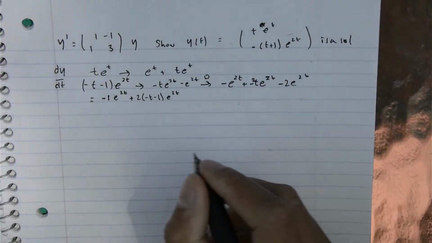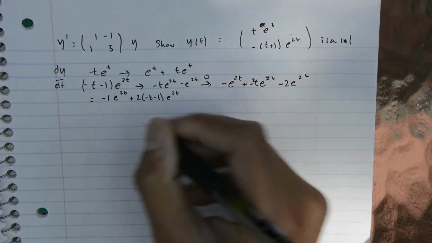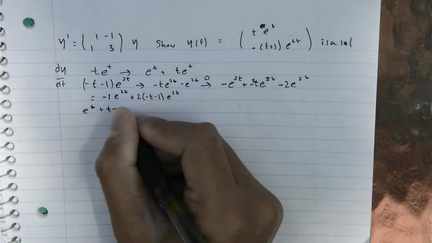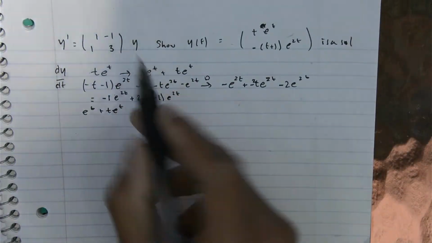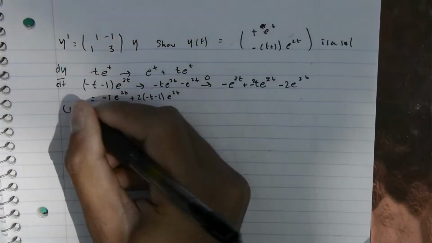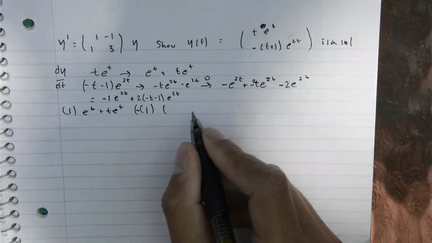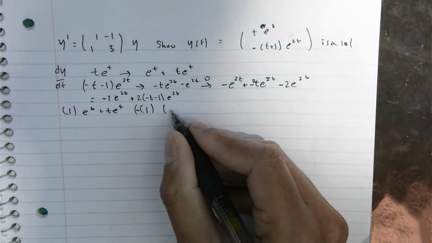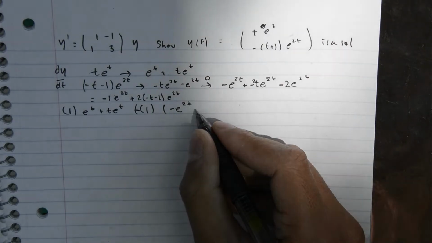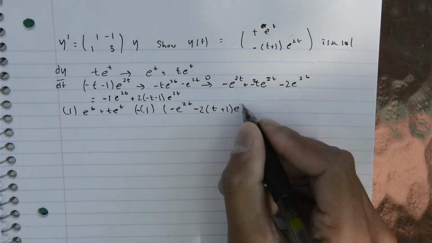Okay, I think that's right. So anyways, then we just need to figure out that to do e^t plus t e^t. So we're doing the matrix product now. So this is 1 times that minus 1 times, so the full thing is minus e^(2t) minus (2t + 1) e^(2t).